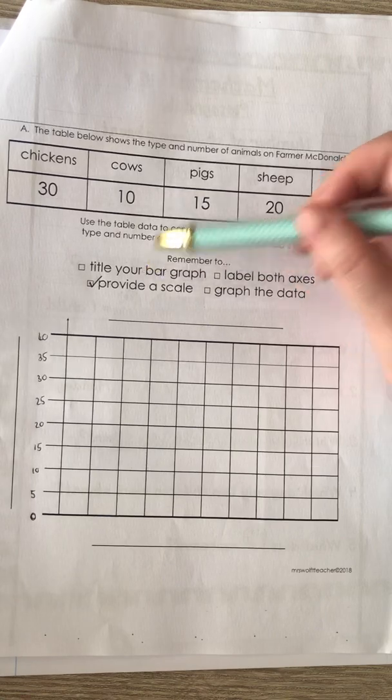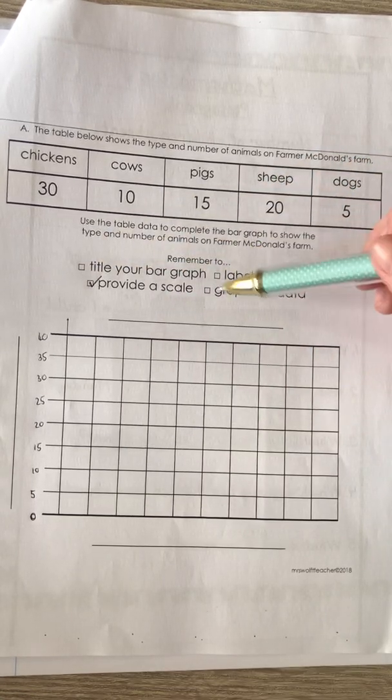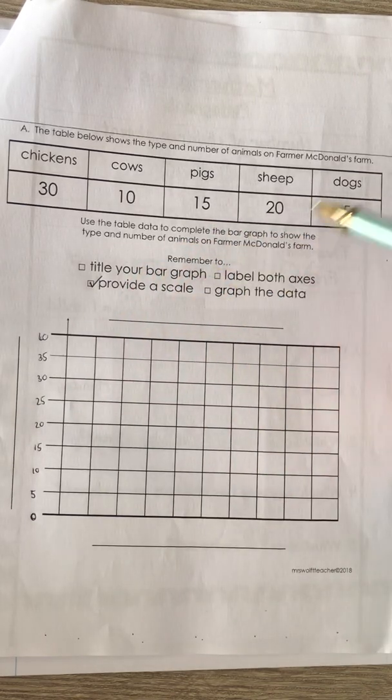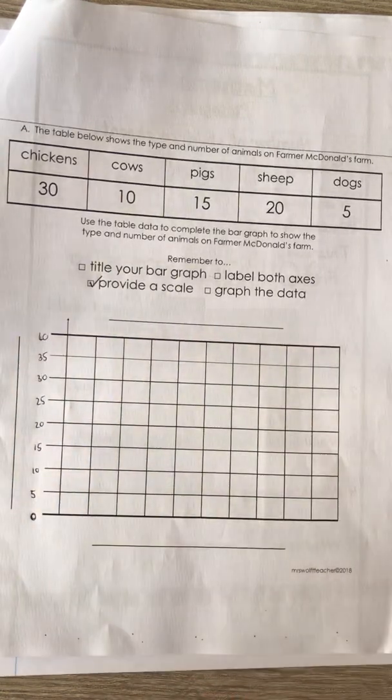Once you've written your title, tick that box. Yes, I wrote my title. Did I label both axes? Yes, I did label both. Now the next part I'm going to help you with is the names of the animals, because I don't want you to write them like this, this, this, this. So I'm going to show you.